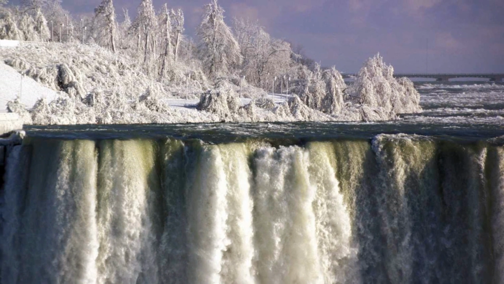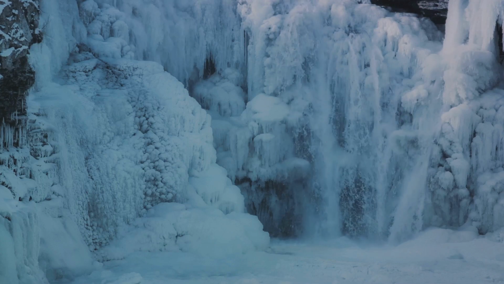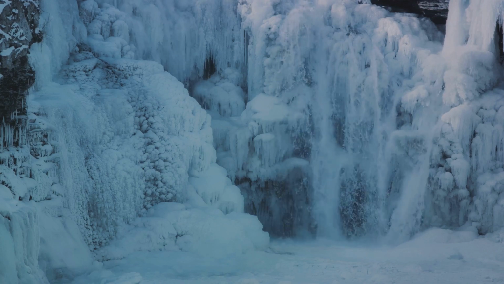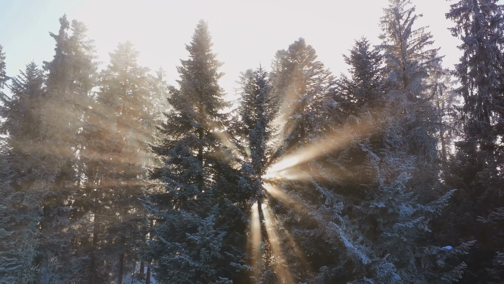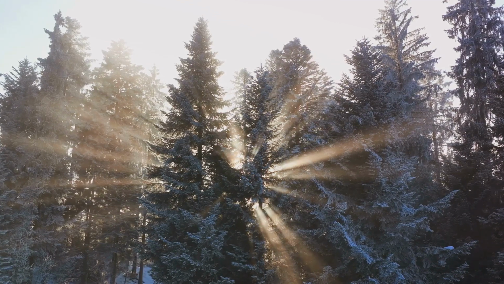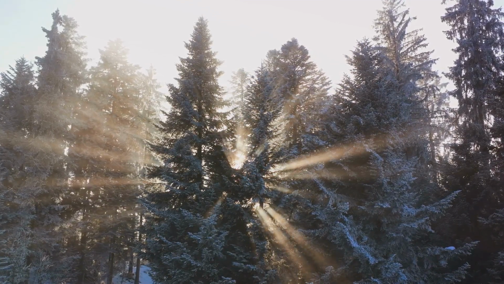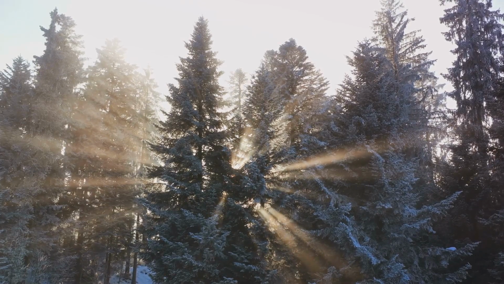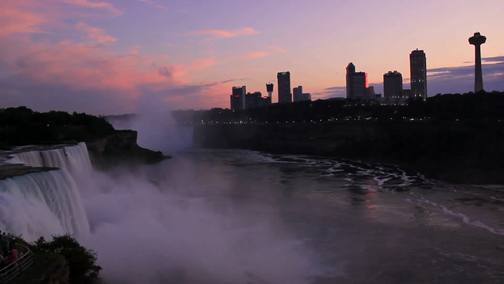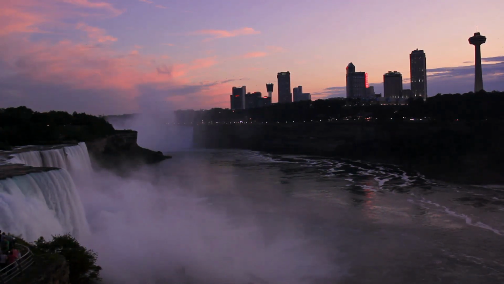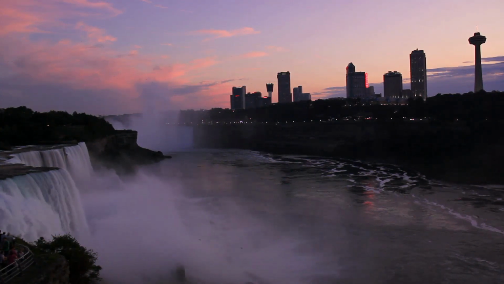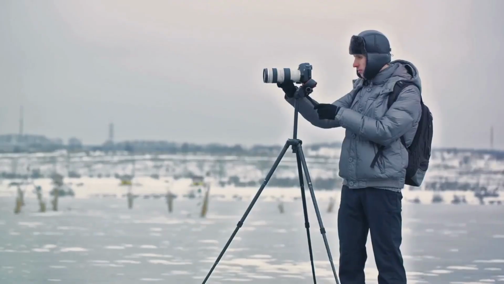The surrounding landscapes are blanketed in powdery snow, creating a pristine white backdrop that contrasts beautifully with the deep, rich blue of the falls. If you're brave enough to venture out into the chill, the winter season offers unique opportunities to capture stunning videos. The low-hanging sun casts a beautiful soft light that's perfect for creating a magical, almost surreal ambiance. You'll find that early morning just after sunrise and late afternoon just before sunset, often referred to as the golden hours, provide the most flattering light for video capture.